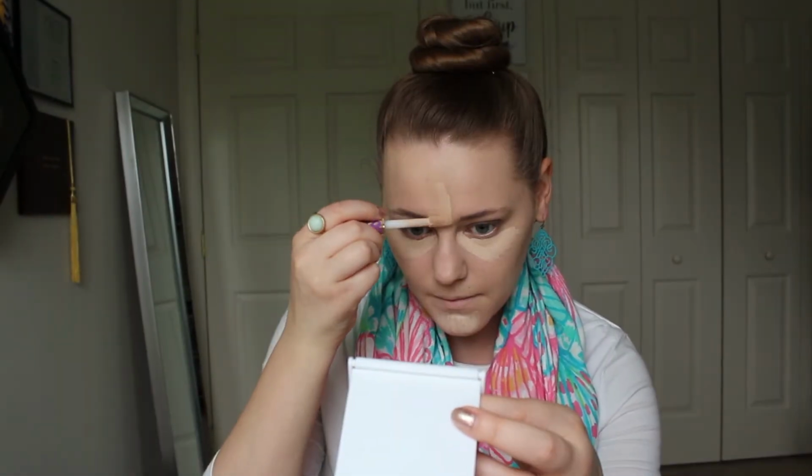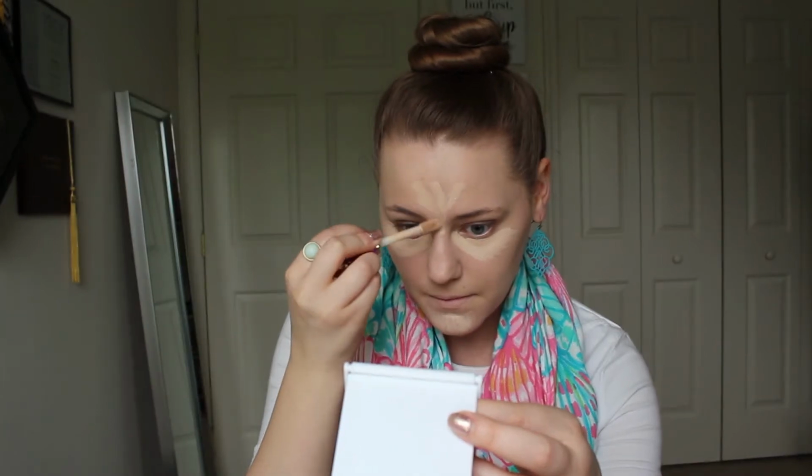For concealer, I'm going in with the Tarte Shape Tape Concealer in the color Light. No surprise here. And I'm really going to use this concealer for some extra coverage. This Total Drop foundation does not have quite as high of coverage as I'm used to. And I'm going to buff that in with the same beauty blender.